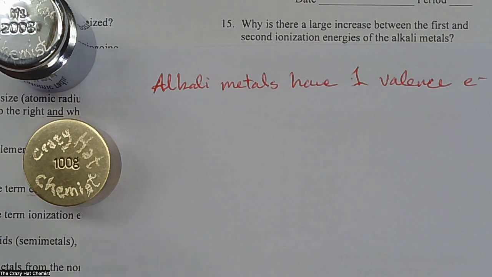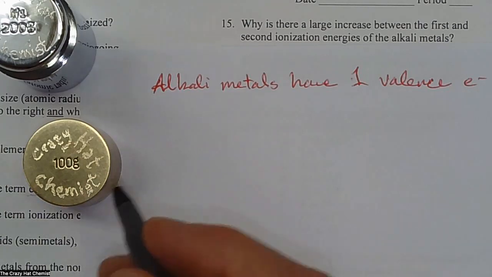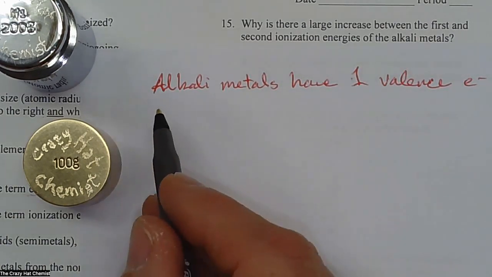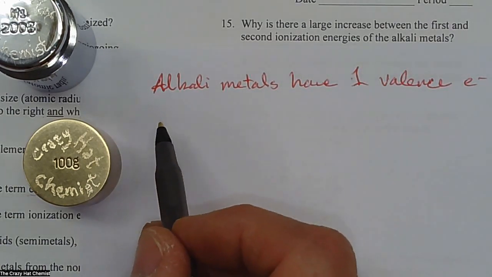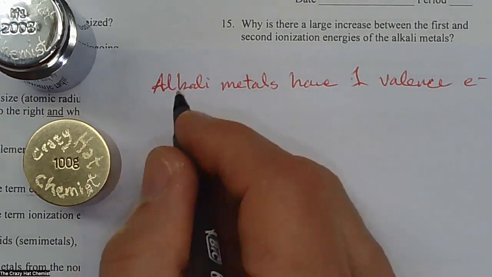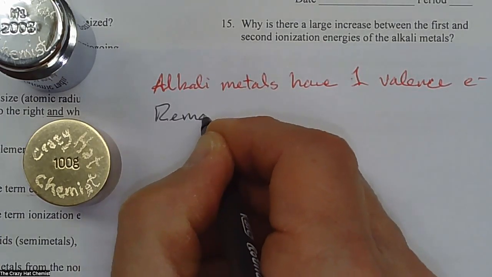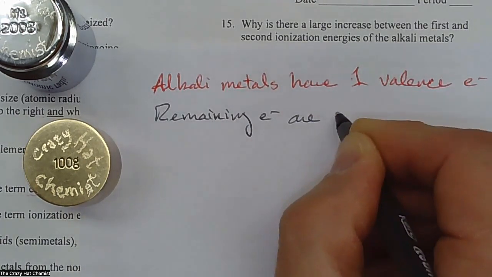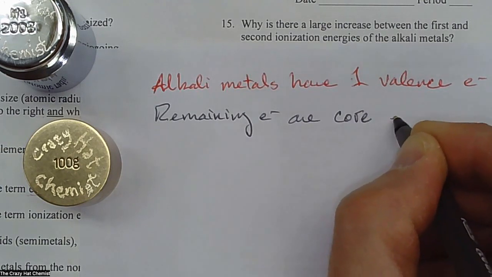But once this valence electron has been removed, so hopefully everybody understands the alkali metals, since they're in group 1, have one valence electron. Okay, but once that valence electron has been removed, then what type of electrons remain? Those remaining electrons are core electrons.